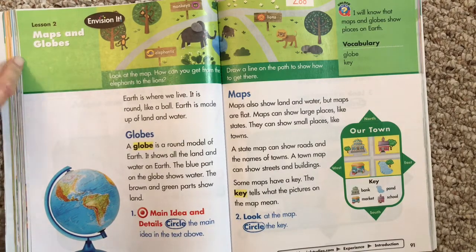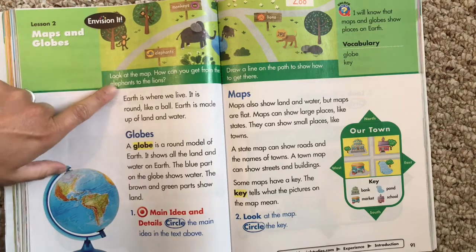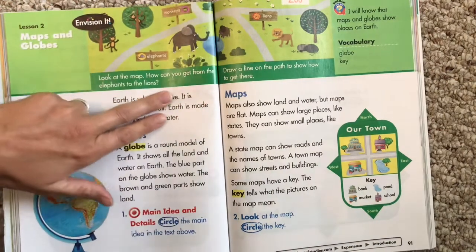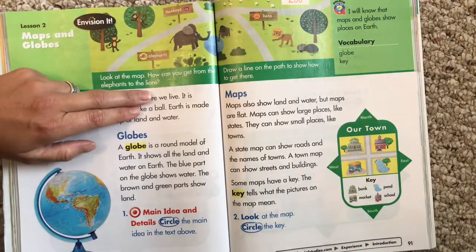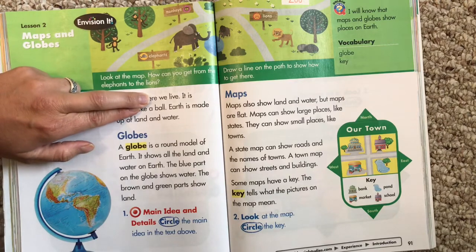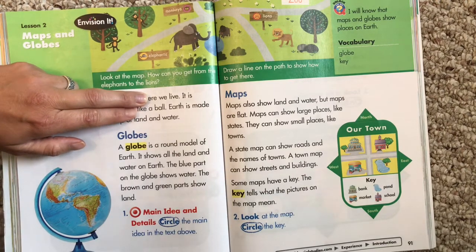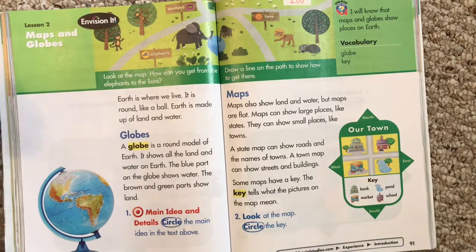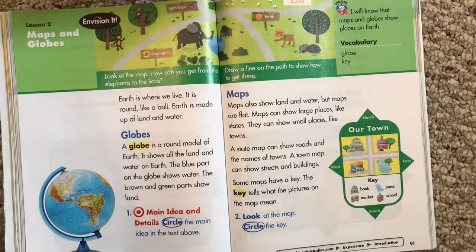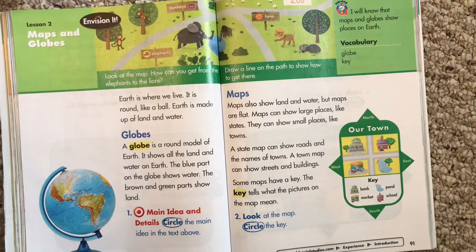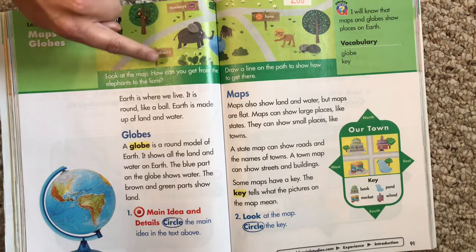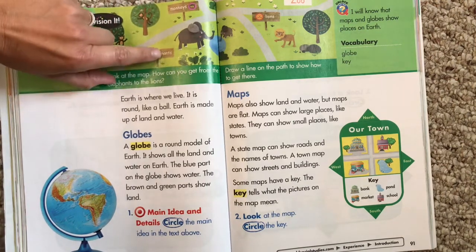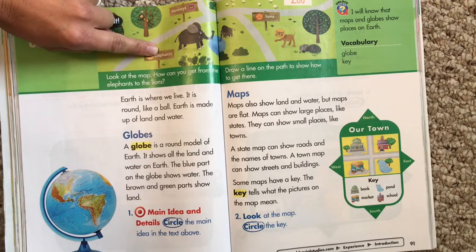Maps and globes. Look at the map. How can you get from the elephants to the lions? Draw a line on the path to show how to get there. Okay, so we want to get from, this must be a picture of the zoo, and we are at the elephants. So here's the elephants, and I see the word elephants, and I want to go to the lions.